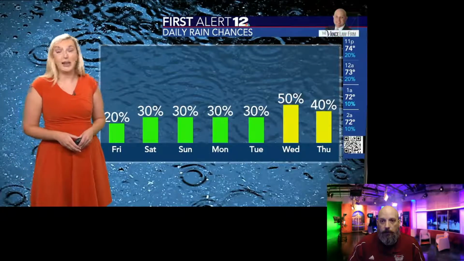30% chance for rain. So now we're going to do a next segment. We're going to be talking about different percentages of rain now that we've kind of worked on prediction.